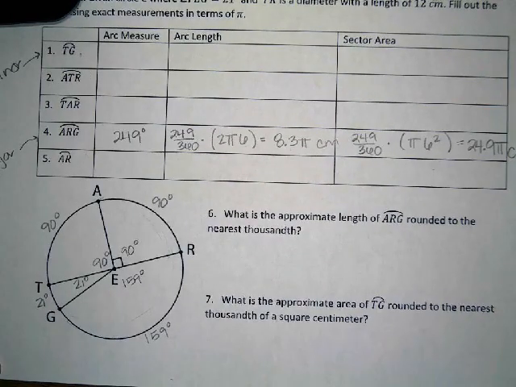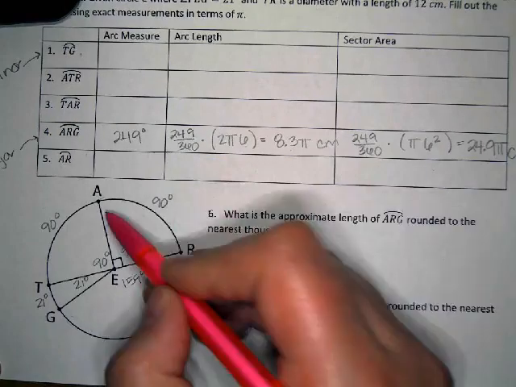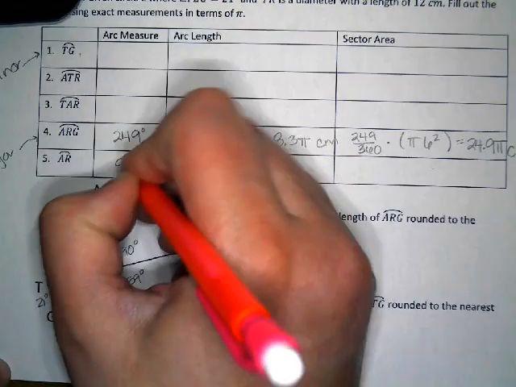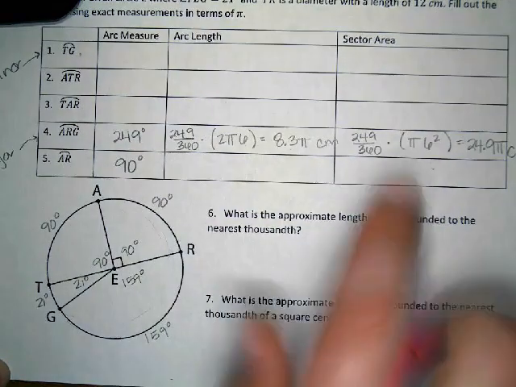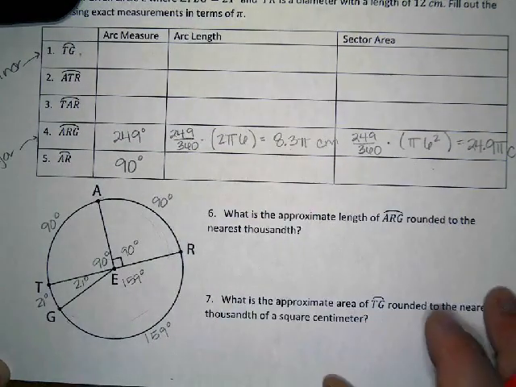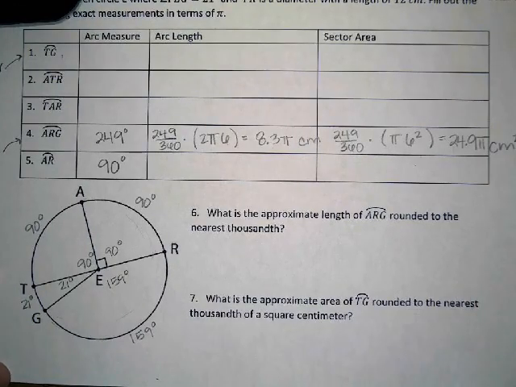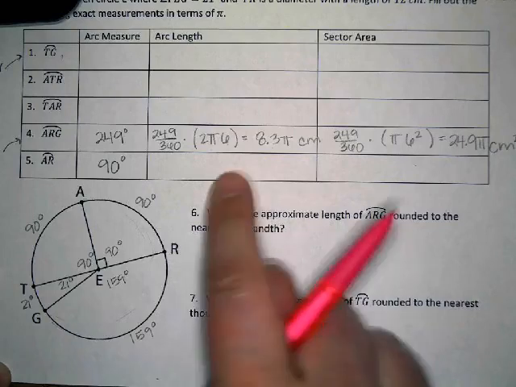All right, next one says arc AR. So from A to R is 90 degrees. So go ahead, take a moment, figure out what the last two parts of the table should be. Gonna give you guys maybe like 2 minutes or so to fill in those last two spots in the table.